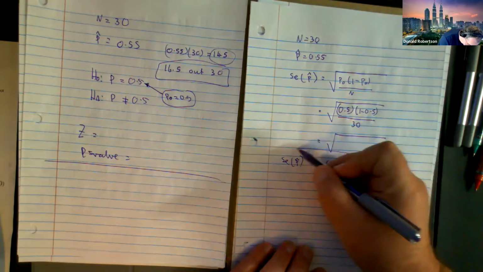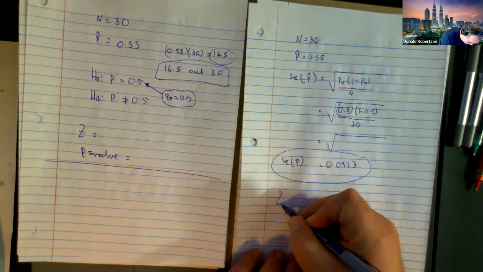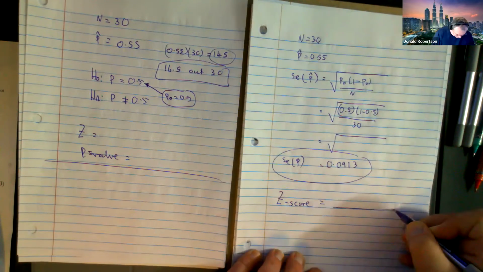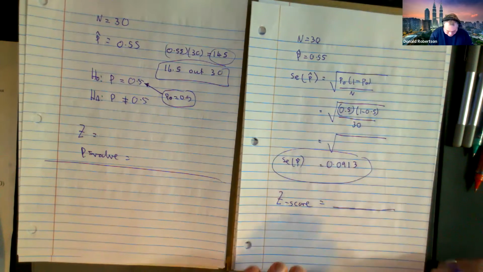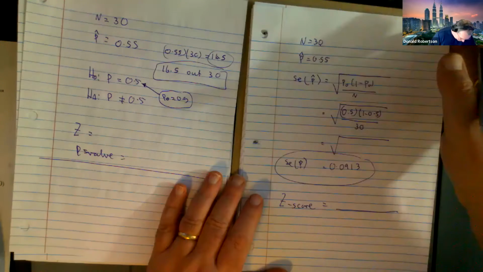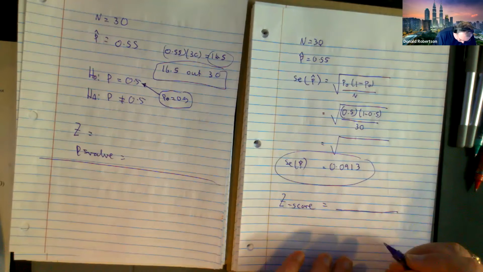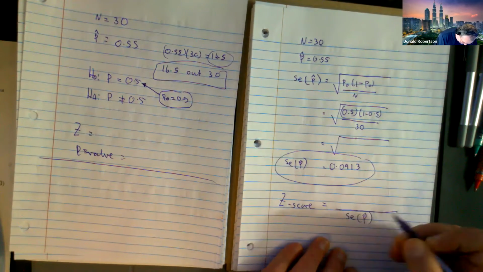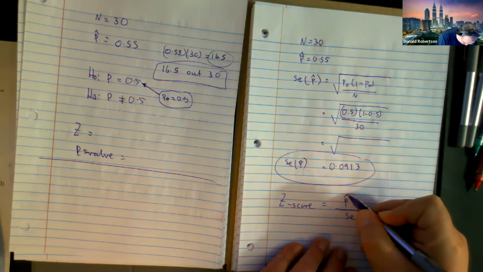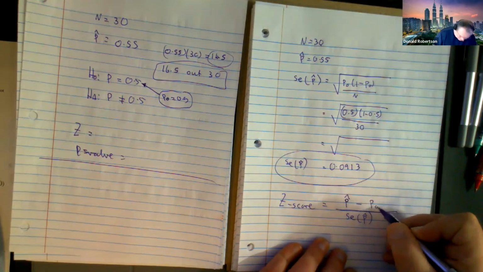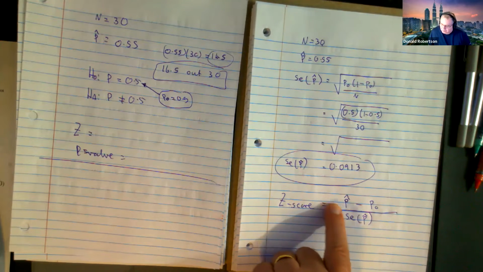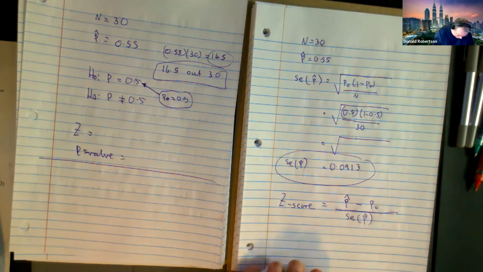So we got a standard error. And yesterday, we took you through it and I was saying, look, we don't really want to do this by hand. That's what SALT's for, but evidently I don't know what I'm talking about. The formula is that one. Can you remember it for the z-score? p hat minus p naught over the standard error.